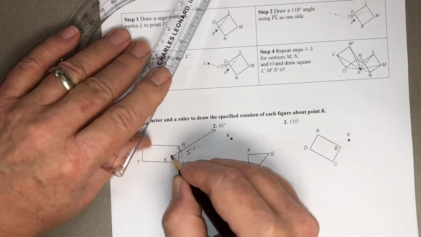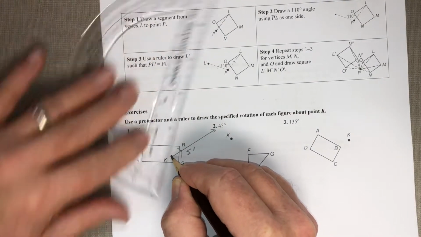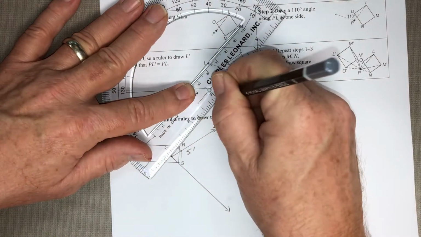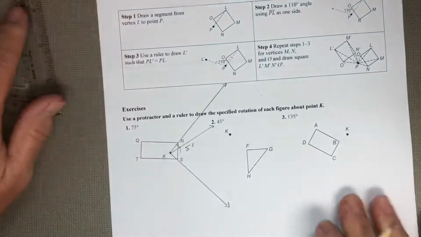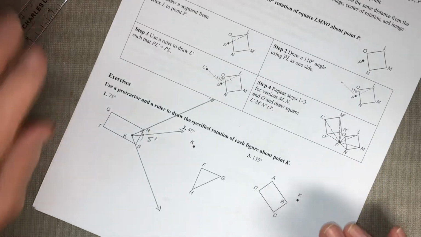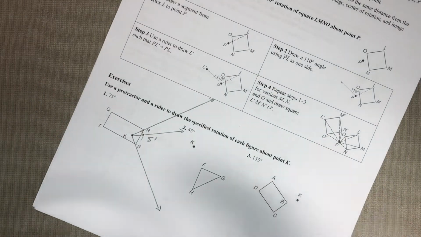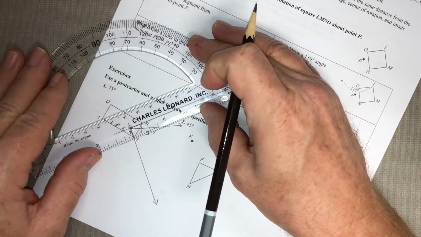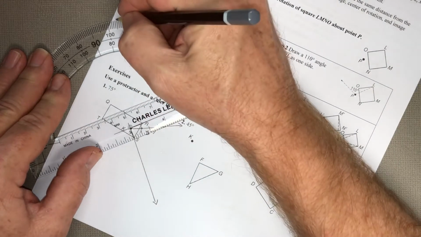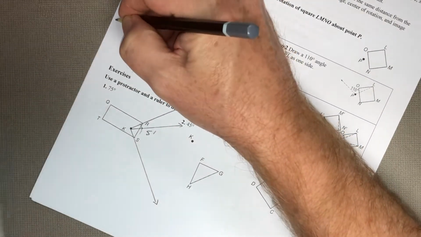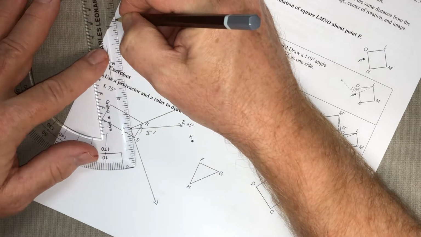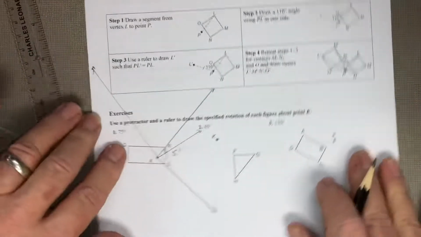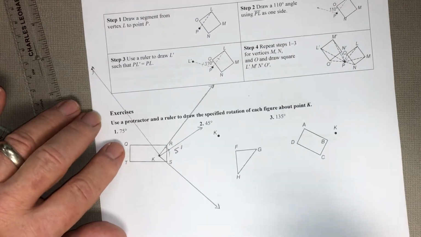K is the center of rotation. We're going to rotate point R. So I'm going to draw a ray from the center of rotation through the second vertex that I'm going to rotate, and it's okay if you draw it big, long, it probably works easier that way. All right. And now I'm going to measure off of that ray, counterclockwise, 75 degrees. Okay. And I'll line up K with that 75 degree mark. All right. And somewhere out that ray will be point R prime.